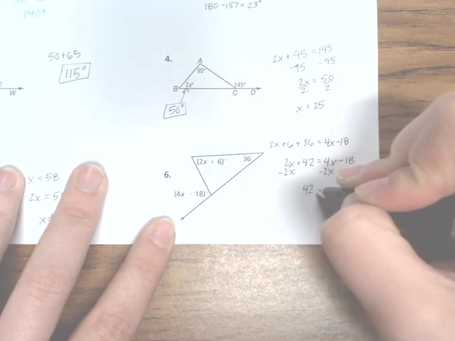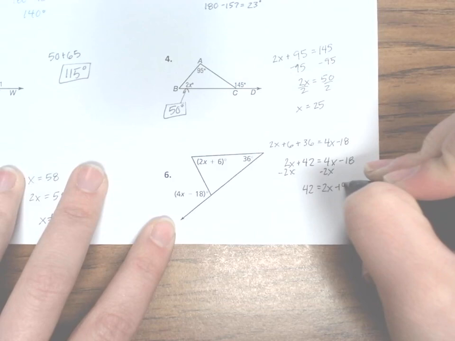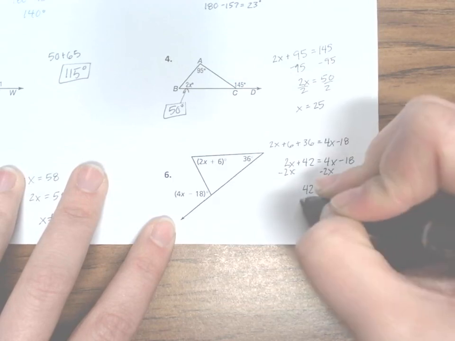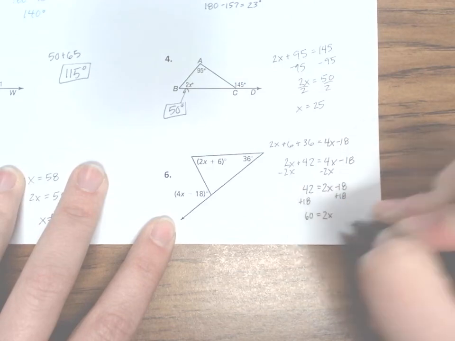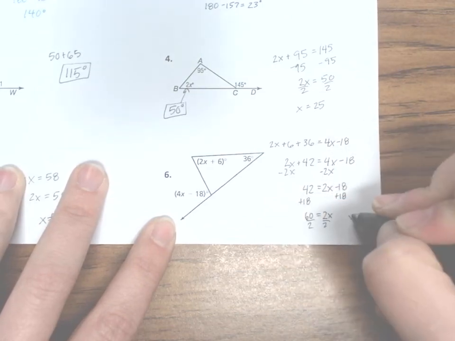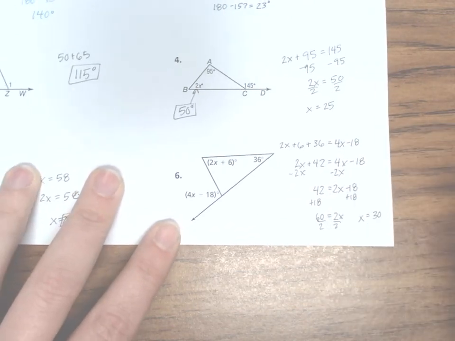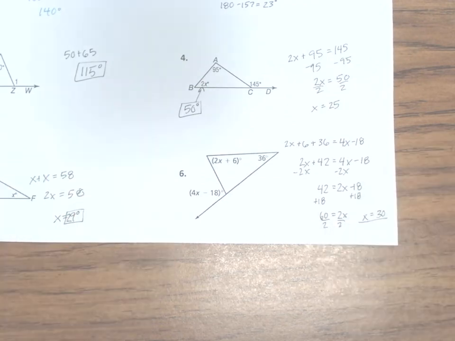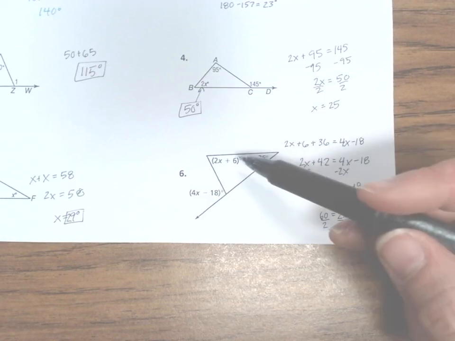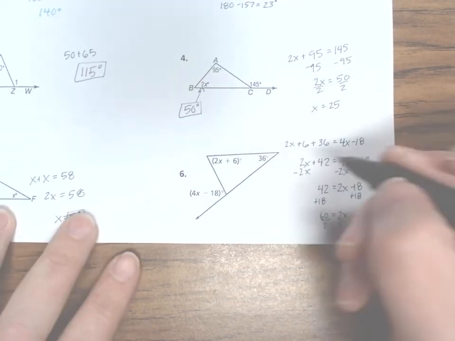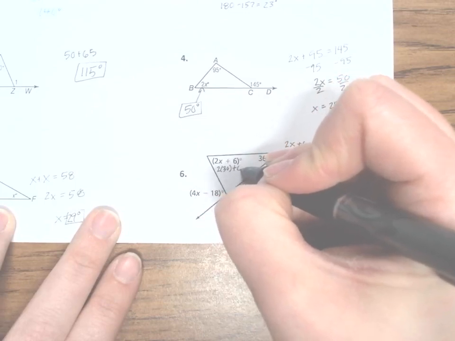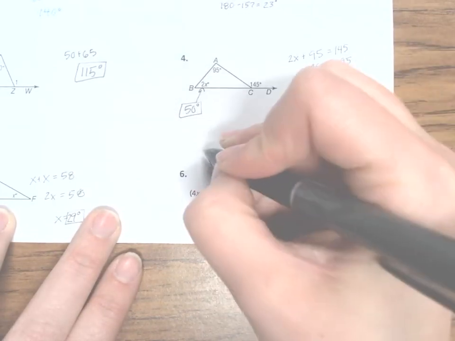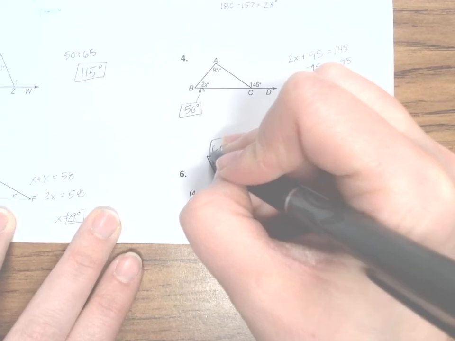So then I've got 42 is equal to 2x minus 18. So add 18, add 18. So we get that 2x is equal to 60. So divide by 2 and I get x equals 30. So if we're supposed to find the value of x, then we're done. But if it was asking us to find the measure of the angles, we do need to plug x back in. So then here we've got 2 times 30 degrees plus 6, which is 60 plus 6. So this one is 66 degrees.